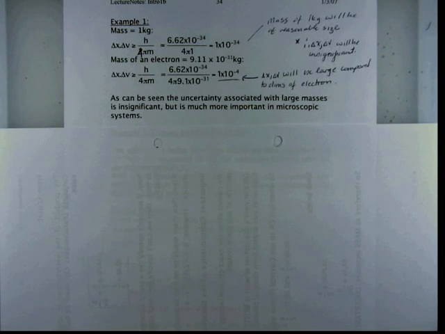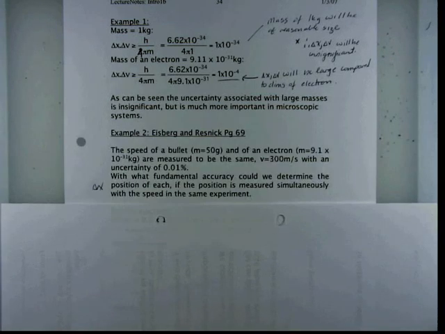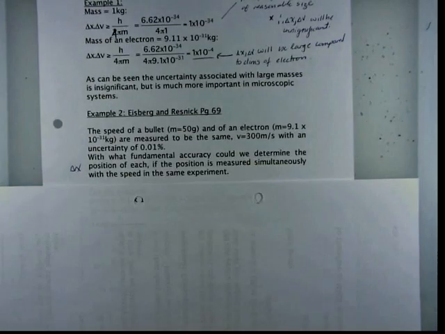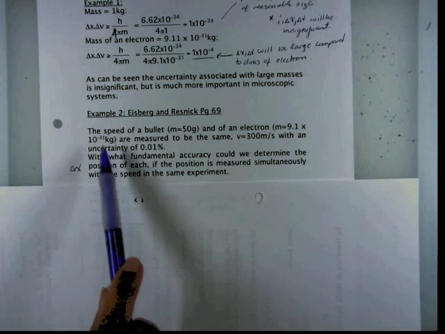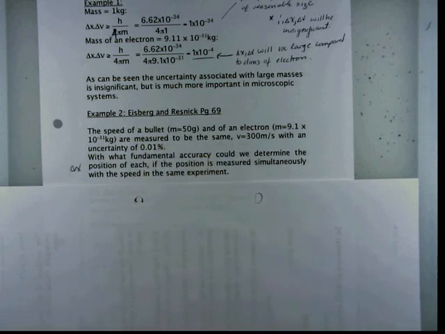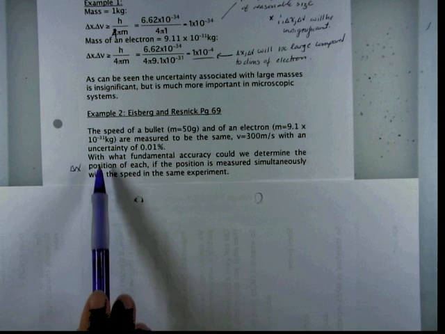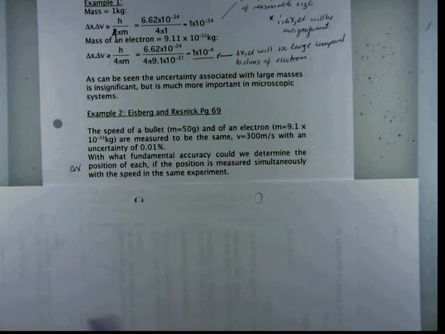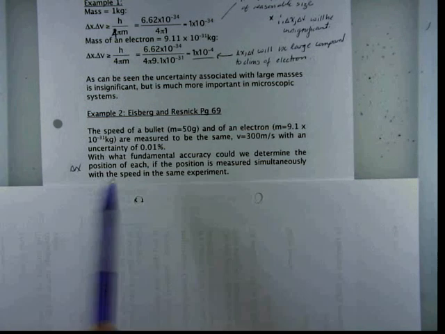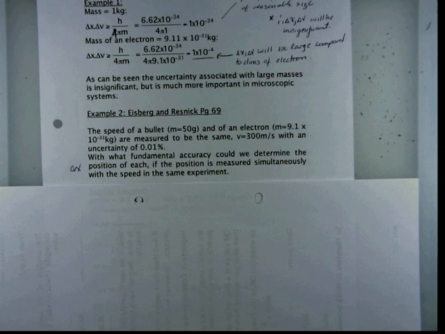Okay? Now the next example actually illustrates this in a better way. This time what we've got is the speed of a bullet of mass 50 grams and of an electron, which has a mass of 10 to the minus 31 kilos, measured to be the same. They're both measured to have a velocity of 300 metres per second. Now, the uncertainty associated with that velocity is 0.01%, so 1 times 10 to the minus 4. So with what accuracy could we determine the position, i.e. delta x, or the uncertainty of x, of each if we measure the position simultaneously with the speed? Okay.